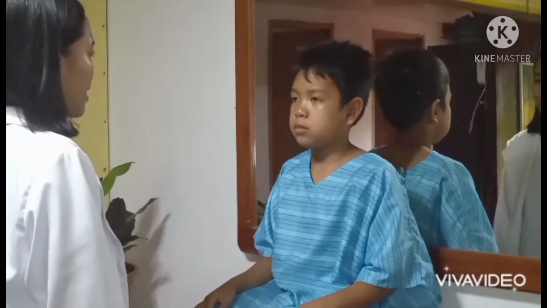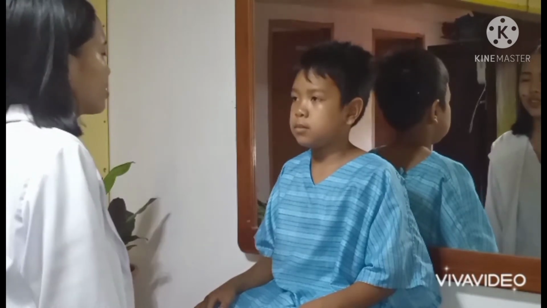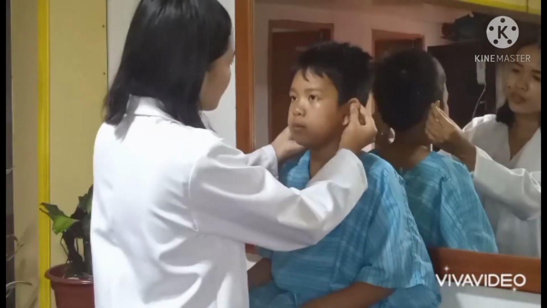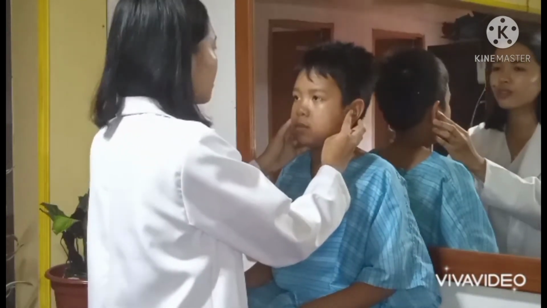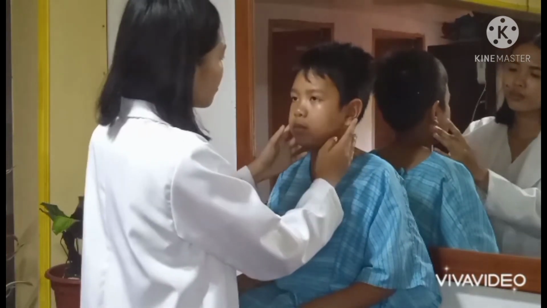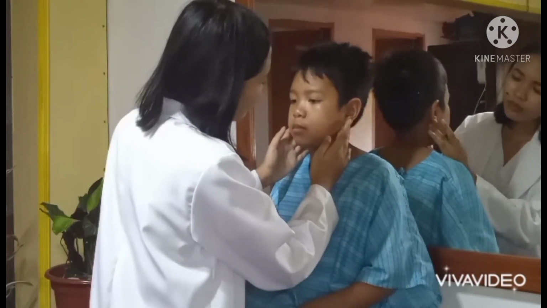Now we are going to assess the patient's ears. First, we are going to inspect and palpate the ears. They should be symmetrical with no swelling, lesions, thickening, or pain. Now we are going to palpate the mastoid process behind the ear. This should not cause tenderness.